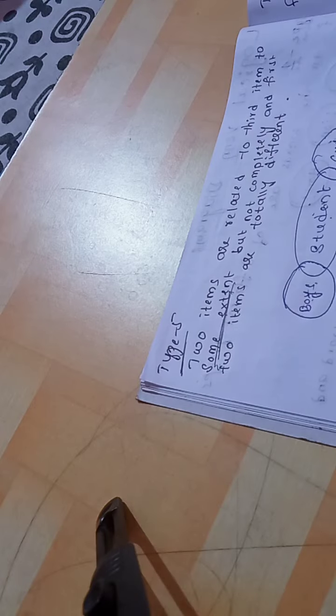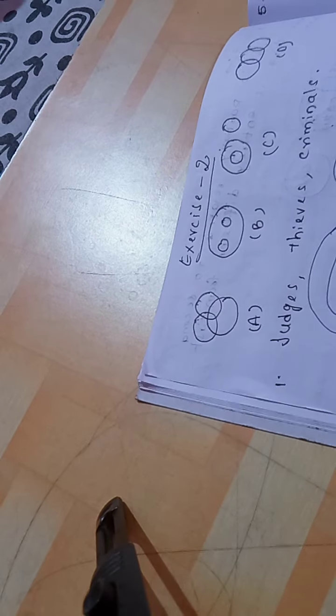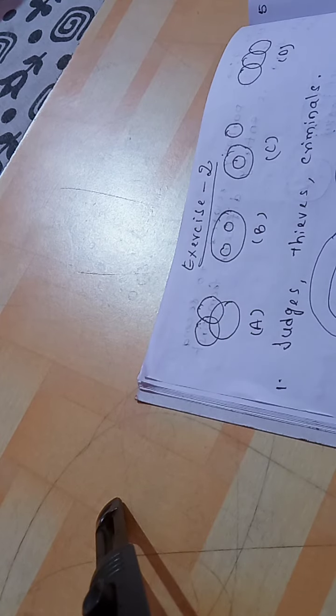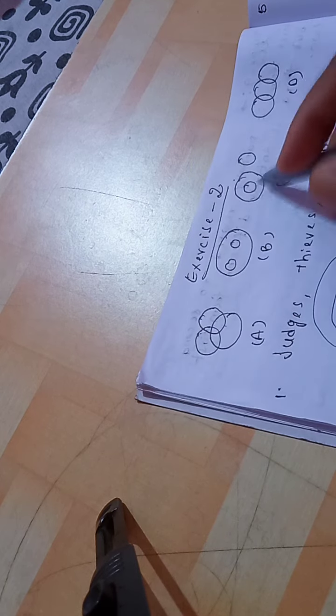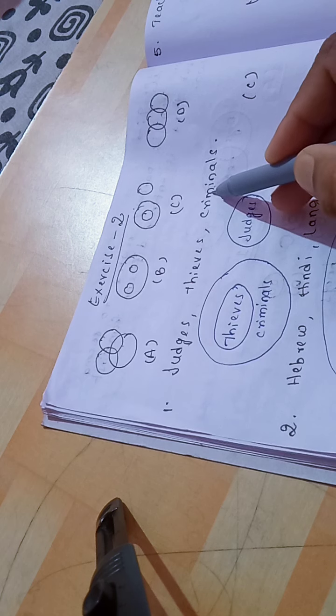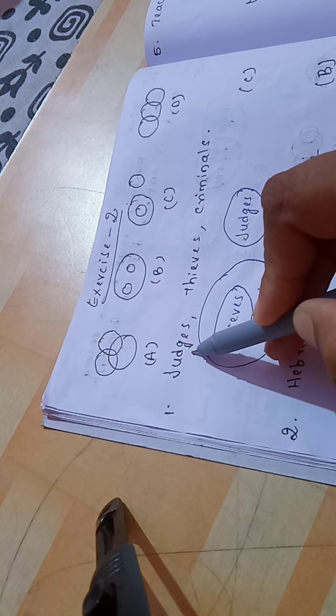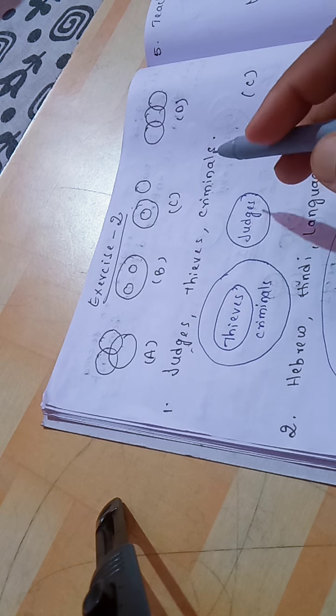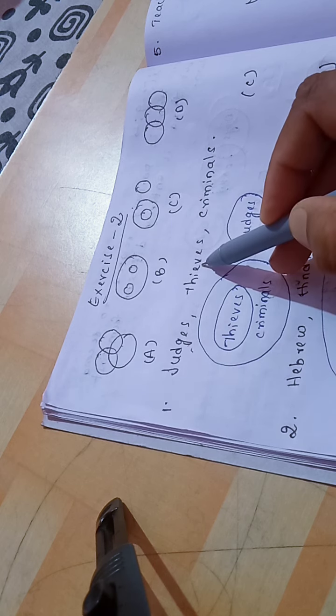Right? Now next, let us move to the second exercise. Okay. 3 exercises I am doing for your practice. Now let us go to the second exercise. So again he gave these 4 Venn diagrams. Again he gave the questions and is asking which Venn diagram will suit. Judge, thief, criminal. Judge means the one who gives the judgment relating to the criminal activities of these thieves.